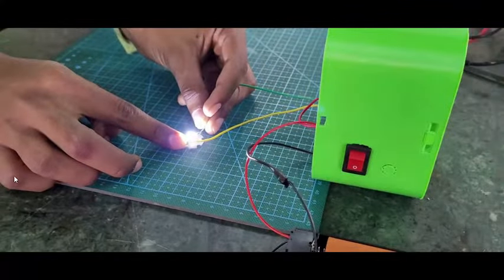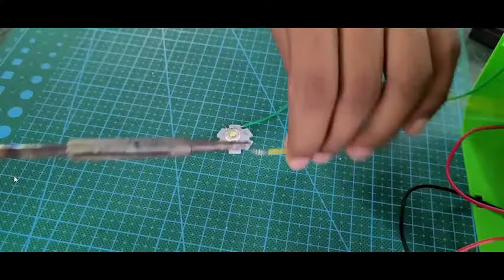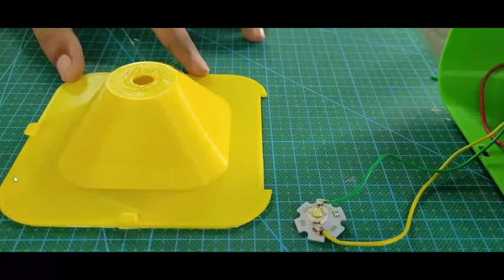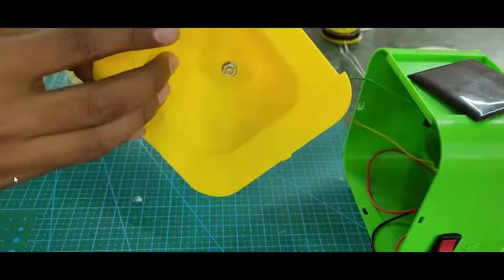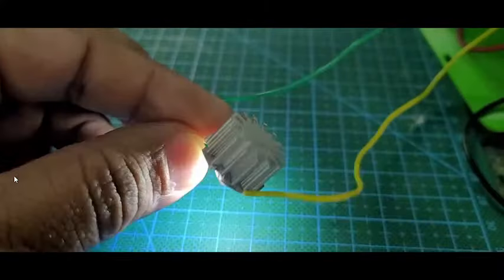Now let's solder those wires on the LED. Apply hot glue onto the LED holder. Put that LED. Let's check whether it is at center. Once you check it, only then you apply the glue. We can also add heat sink. Let's check with it. Heat sink is used to absorb the heat.